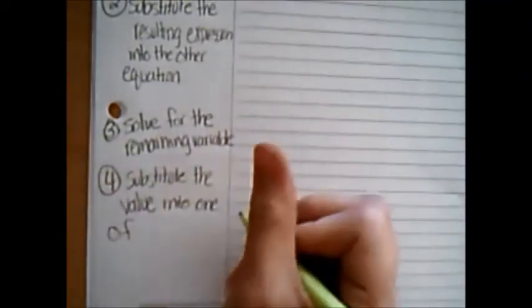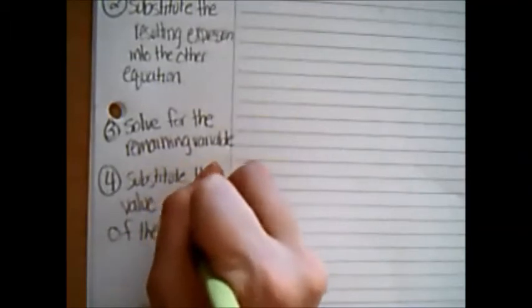Step 4 is going to be substitute the value found into one of the original equations.